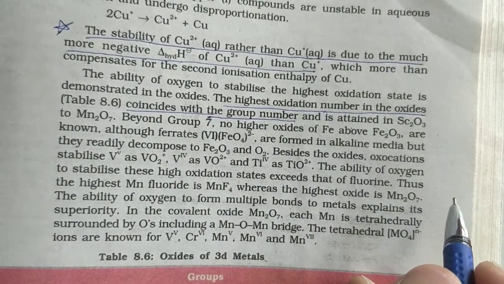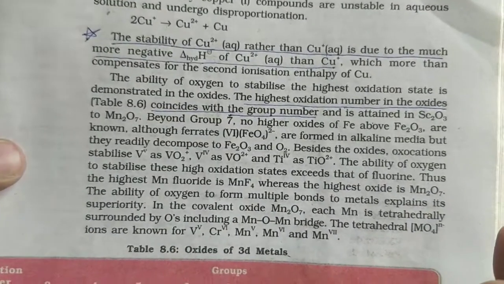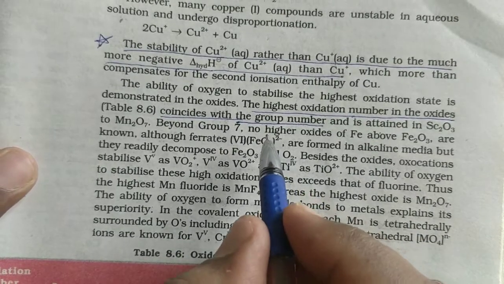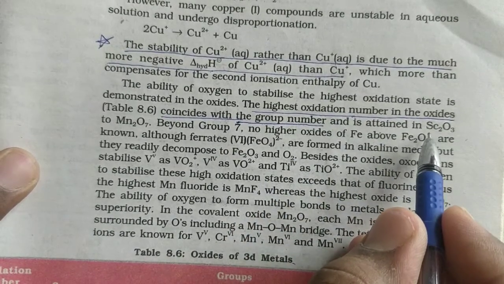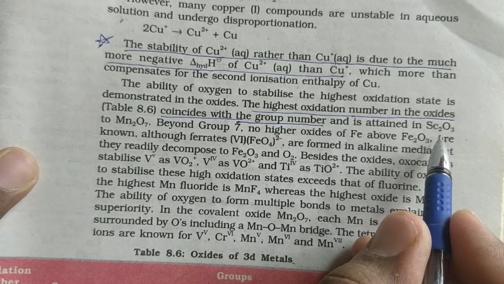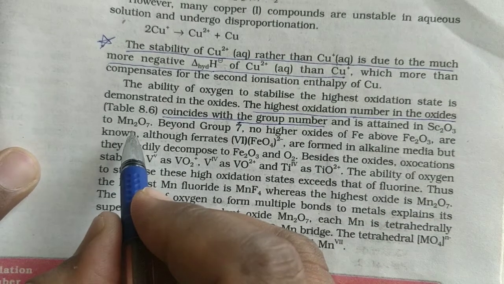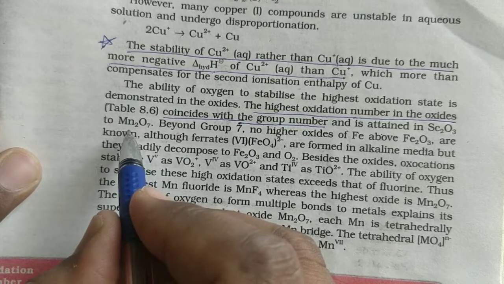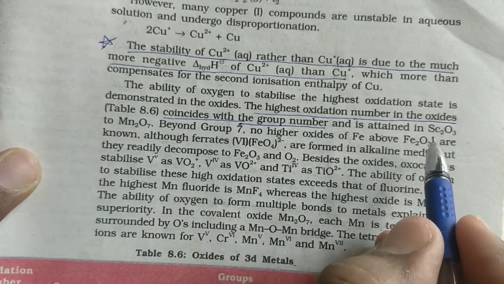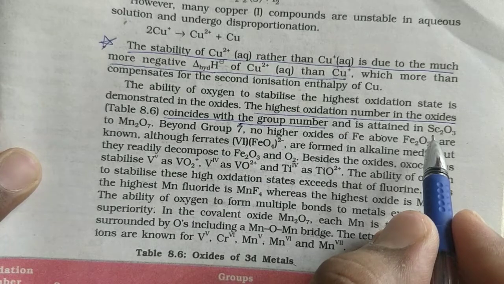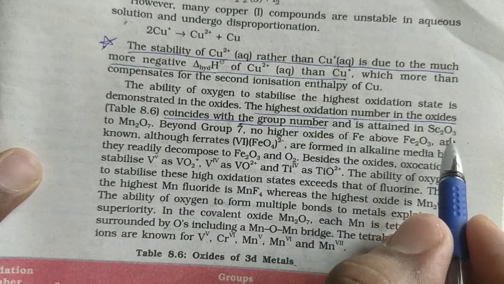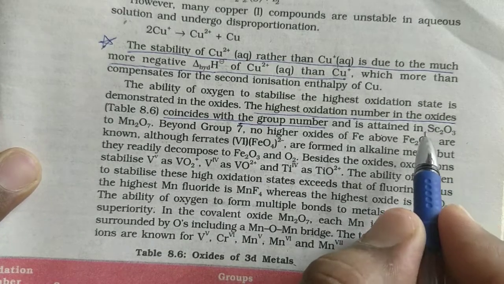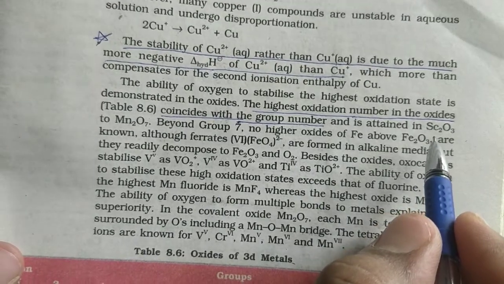Maximum oxidation number of the element should not cross its group number, and is attained from Sc2O3 to Mn2O7. Manganese group number is 7, so in Mn2O7, manganese oxidation number is 7. Scandium group number is 3, so in Sc2O3, scandium will get plus 3 oxidation number.